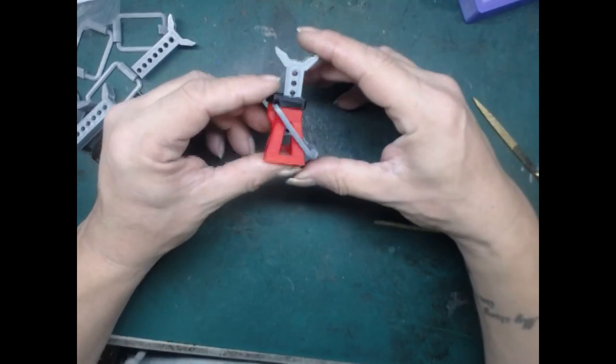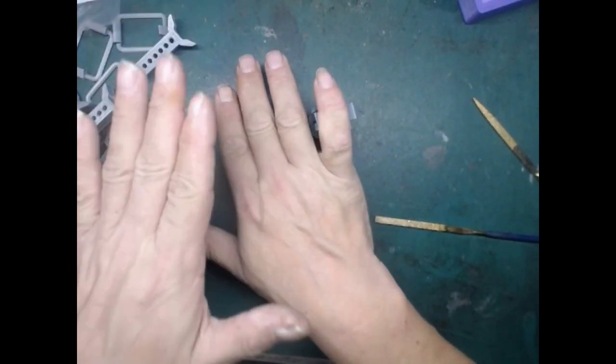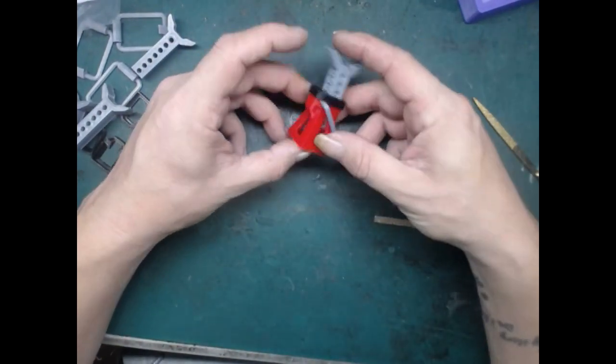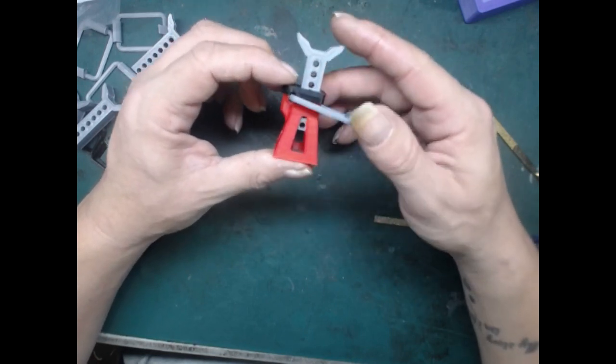And that's our jack. So if we had 4 of those, we can then position the tractor. So until we've got the wheels on it, we can actually now jack it up. Obviously a bit more work needed on that, but overall I'm happy.